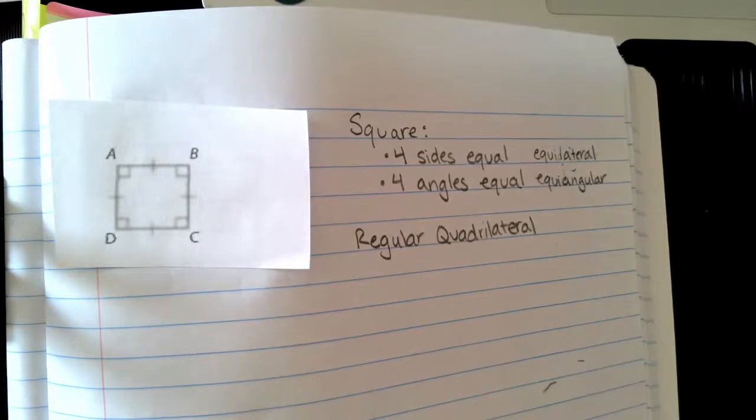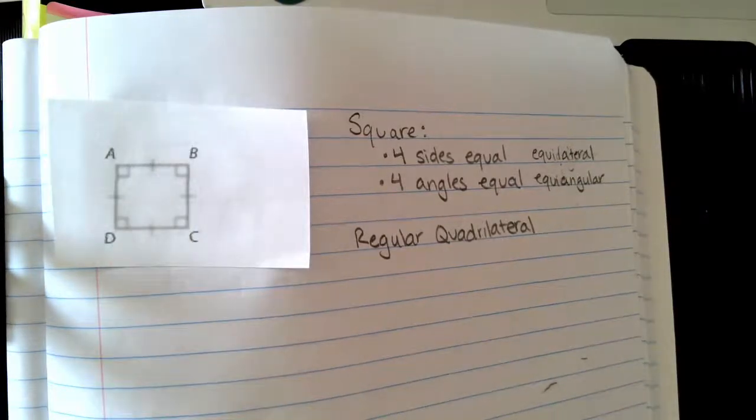So if we drew in those diagonals, the diagonals would cross at 90 degrees. Opposite angles are congruent. Consecutive angles add up to 180. Anything like that. Where the diagonals cross is going to be a midpoint. All of that goodness. And that's what we know about squares. We are really not going to do a lot of problems with squares. We just wanted to keep that in there so that we know that it's still a quadrilateral. It's just regular, meaning all four sides are equal and all four angles are equal.